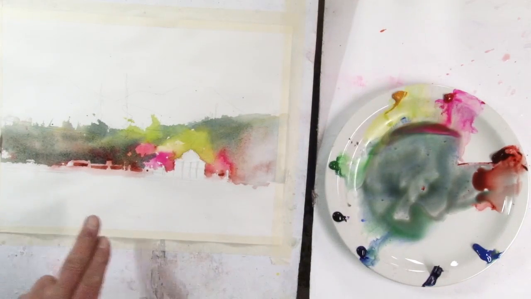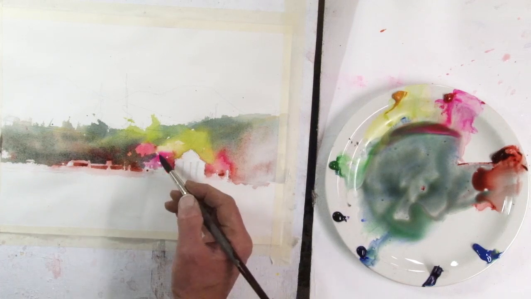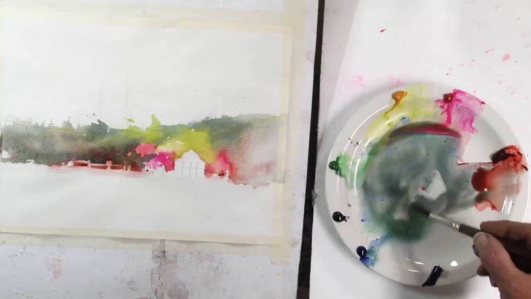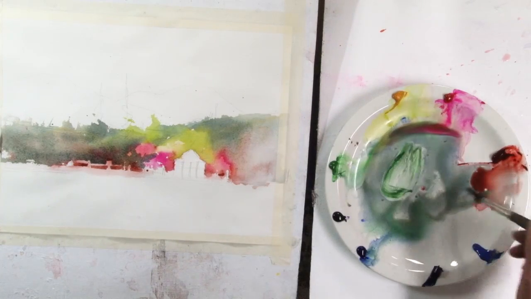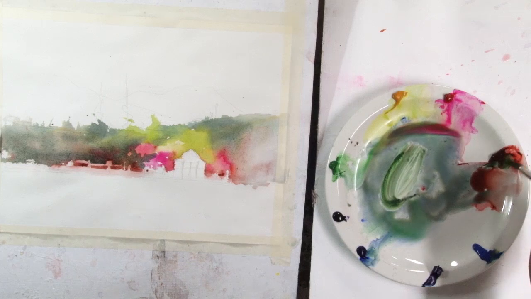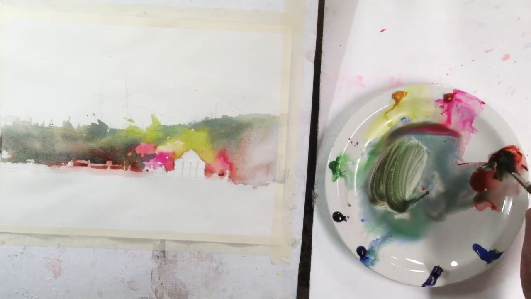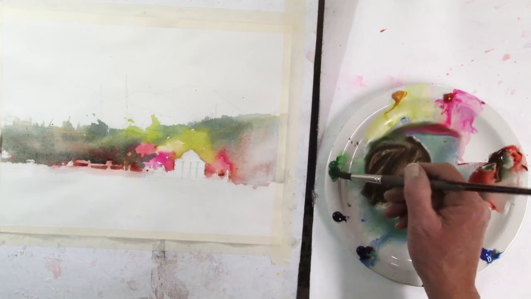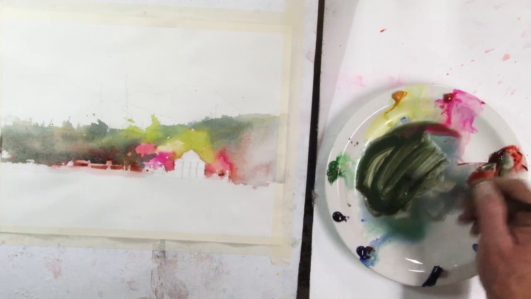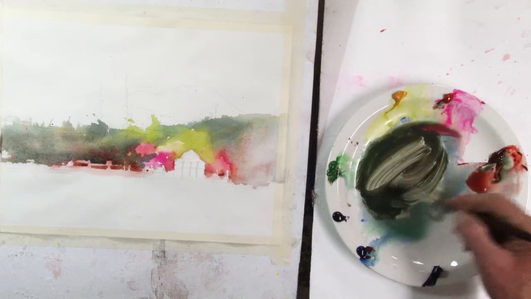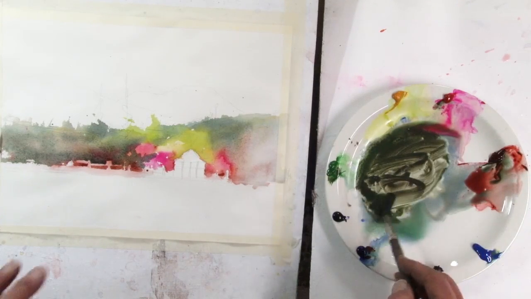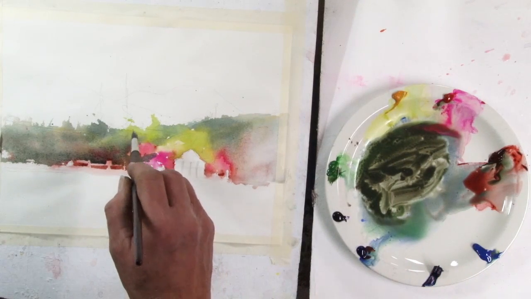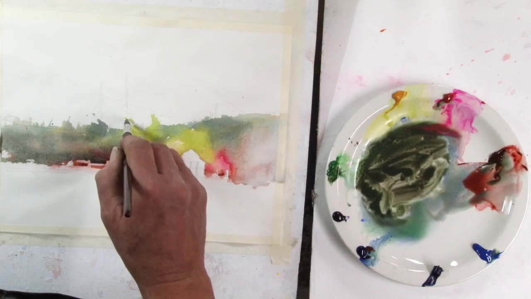Okay, and now what I want to do, since I'm working in this section and I've got it nice and wet, I'm going to come in and mix up a much darker value of the green. So I added some Brown Madder, a little bit of ultramarine blue, and some red, just to get a really dark mixture. It's not my darkest value, but it's a significant middle value. And I'm just going to come in here.